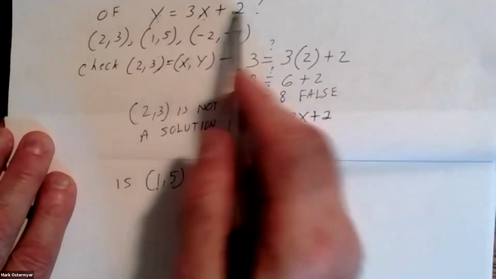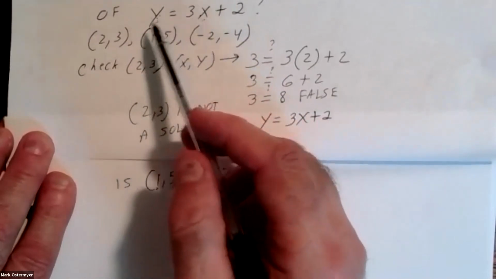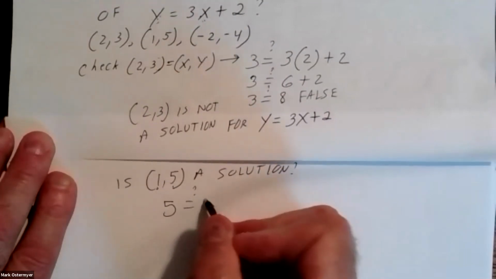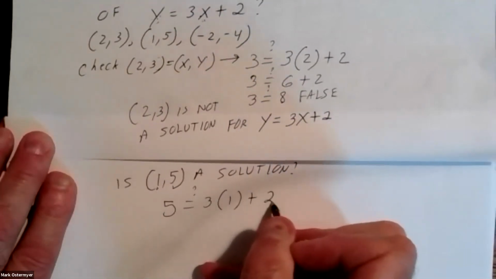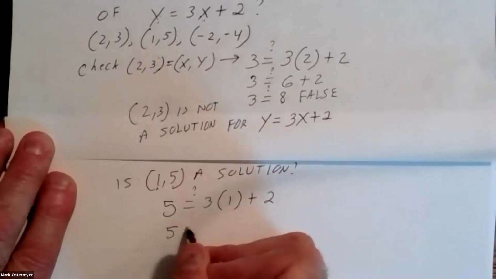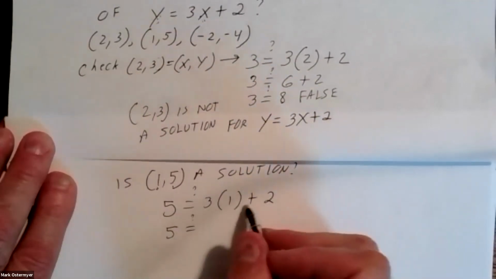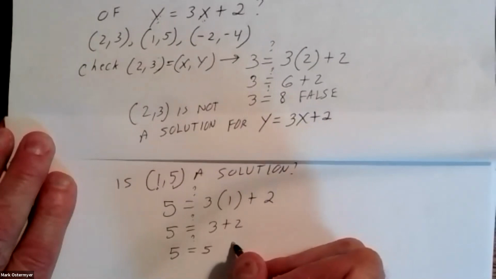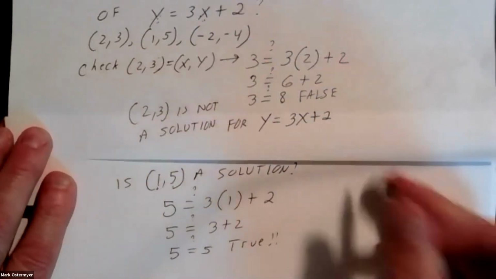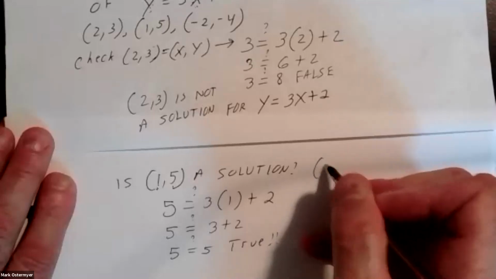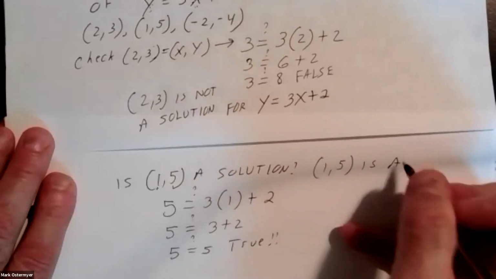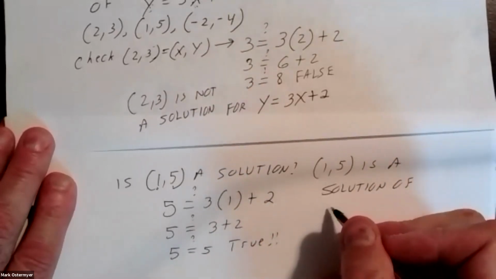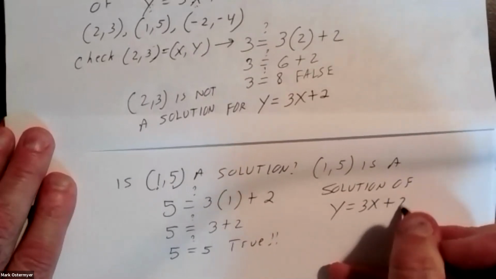After making our substitutions, our equation would say 5 is equal to 3 times 1 plus 2. Is that true? It's true. So we would conclude that (1, 5) is a solution of the linear equation y equals 3x plus 2.